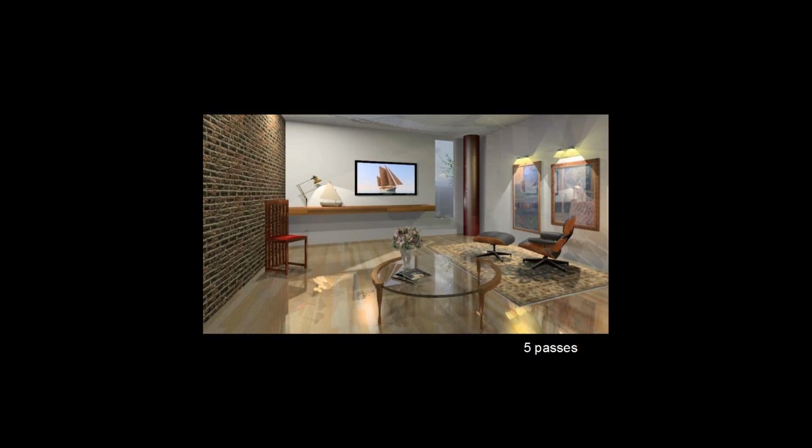Now I want to talk to you a little bit about the importance of the number of passes in using IRender nXt. This is another slight variation of the model, and this is the model after 5 passes.